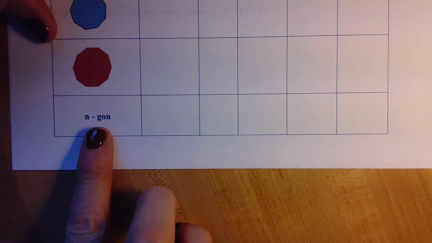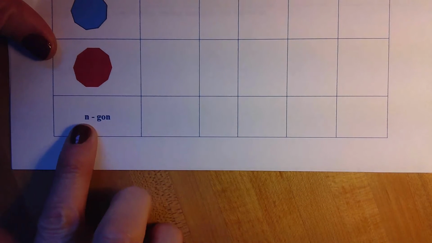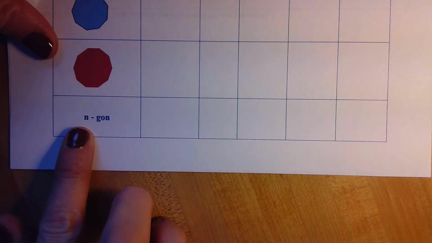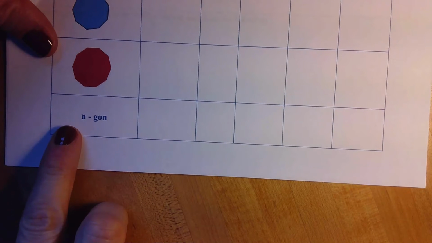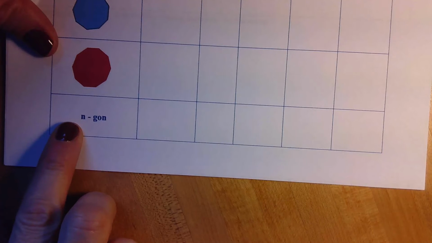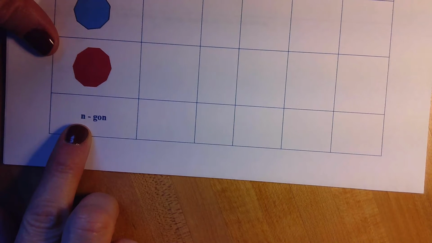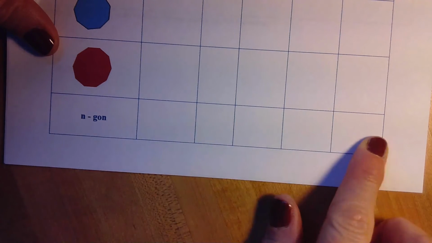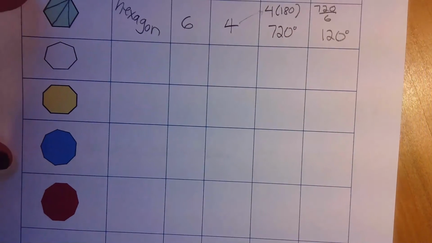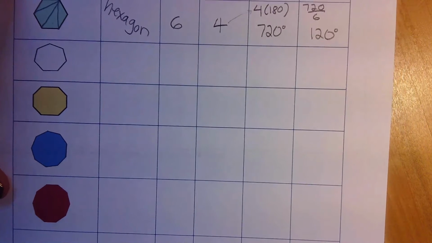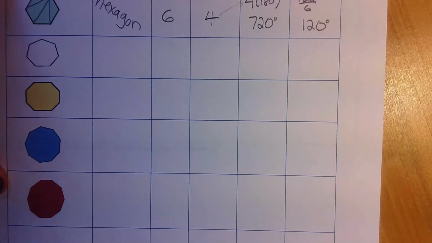So this is not 11, okay? This is just the generic way that we call polygons where they have a lot of sides that we don't have a special name for them. So if it had 13 sides, we would call it a 13-gon. All right, and so we're going to try to generate some formulas down here. I'm going to go ahead and put myself on hold and finish the chart, and you guys finish the chart as well.